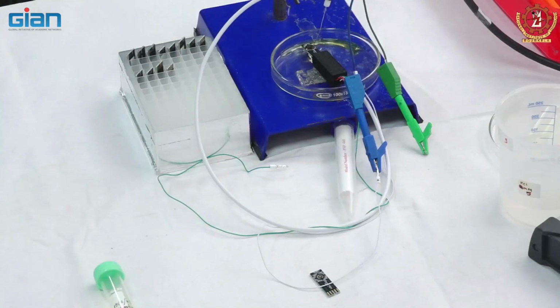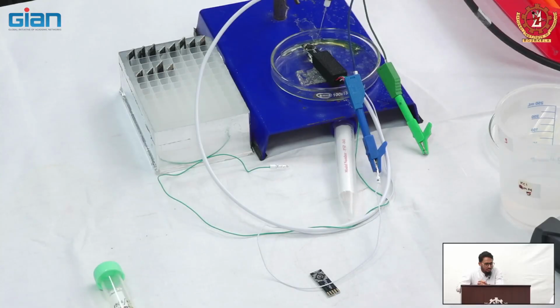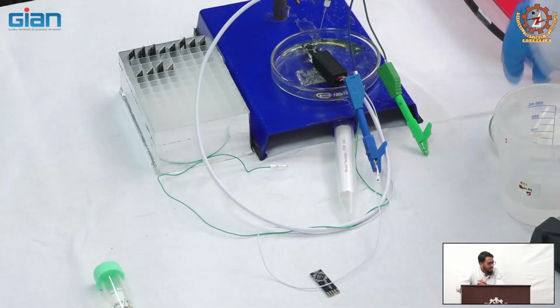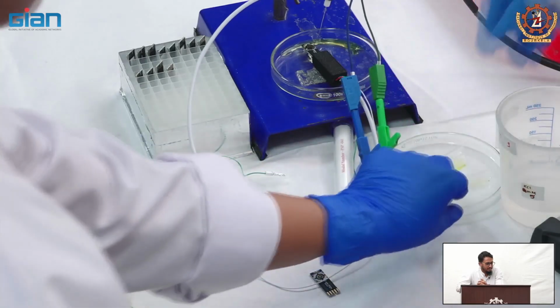Complete? Done? So, now we will proceed to the stabilization step. Before that we can wash off the GOX phenol mix from the electrode surface.